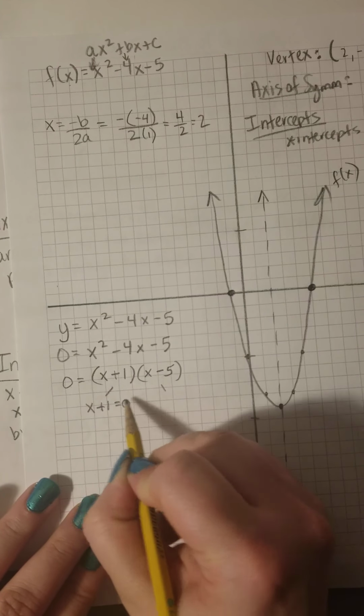What are the intercepts? So we've got our x-intercepts. I've got one here at 0 and one here at 4. So 0 and 4. The y-intercepts, well, there's one here at 0.